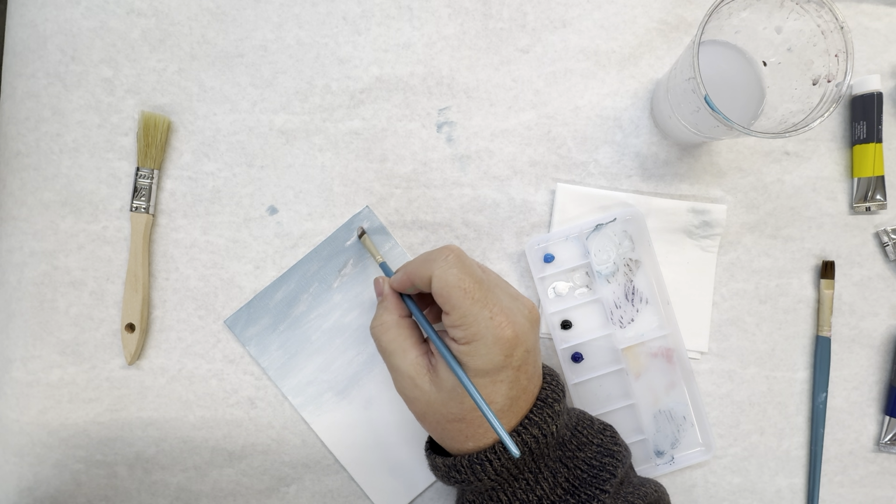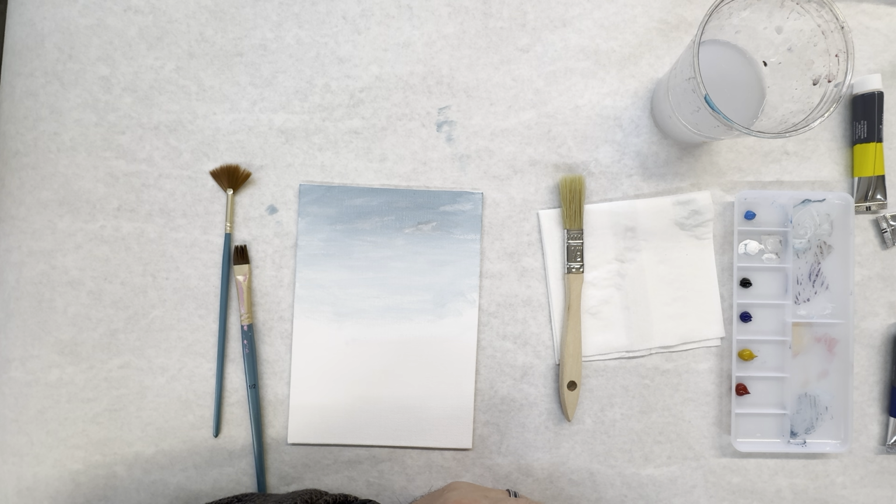And I'm going to be using, here's where I'm starting to get into my warm colors. If you're familiar with warm and cool colors, my sky is cool colors. Now I'm going to be using some warm colors. I've got crimson, I've got yellow ochre. I'm going to use some burnt sienna as well.